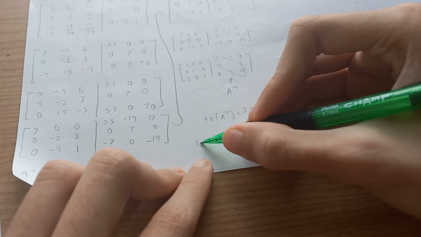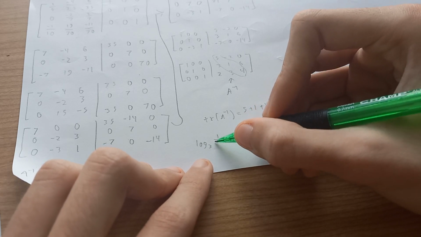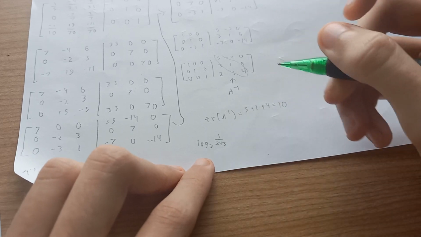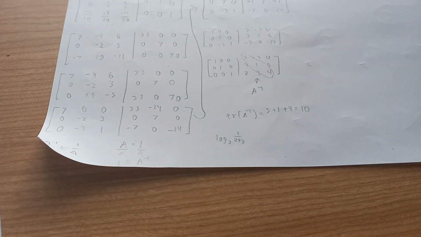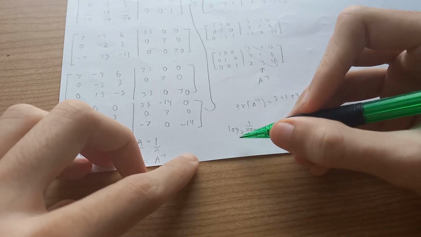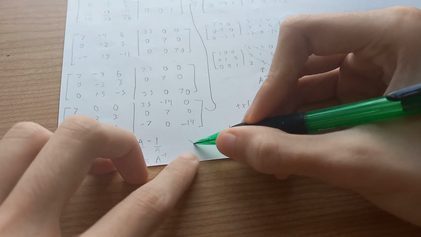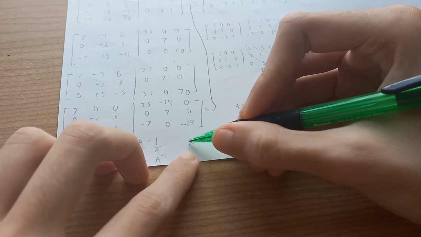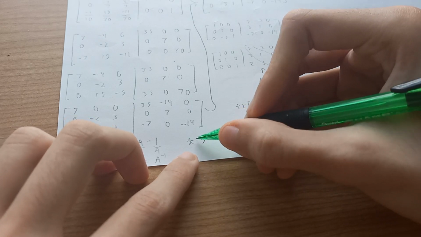We've got log base 3 of 143. Now first off, what the hell is log? What log is, you can think of it as a way to undo exponents. So kind of like how multiplication is kind of like the opposite of division.